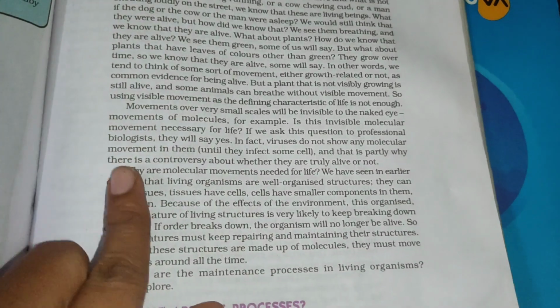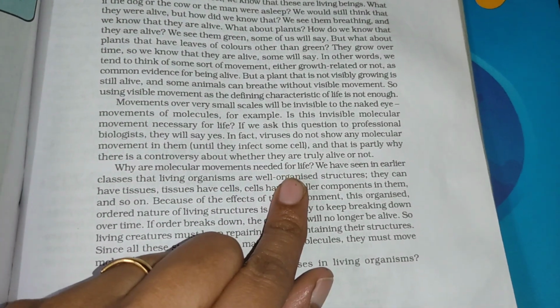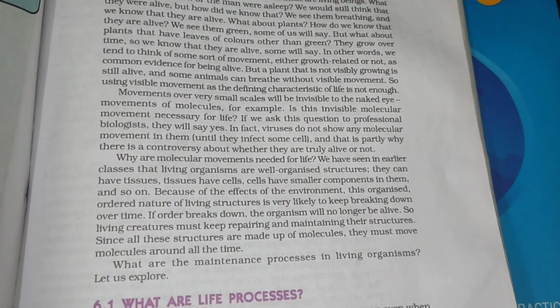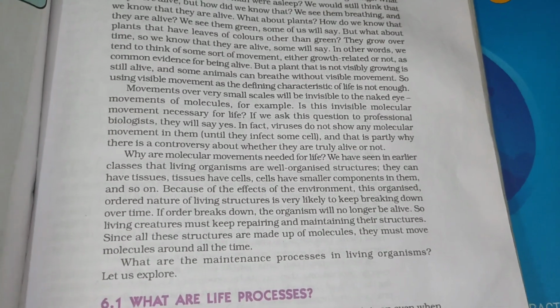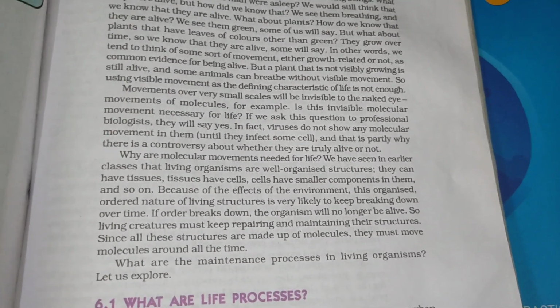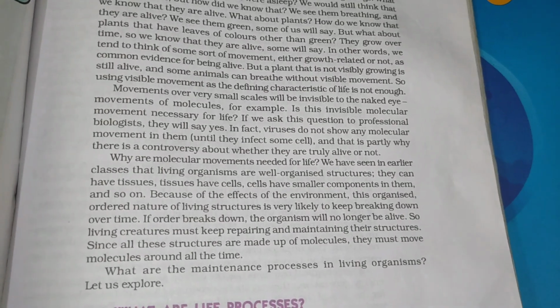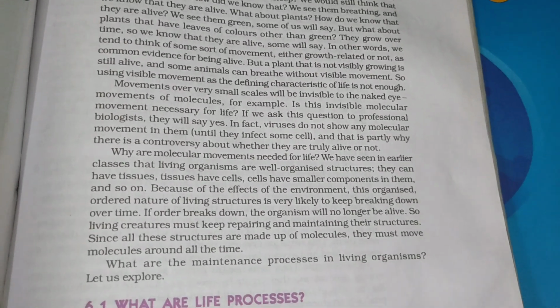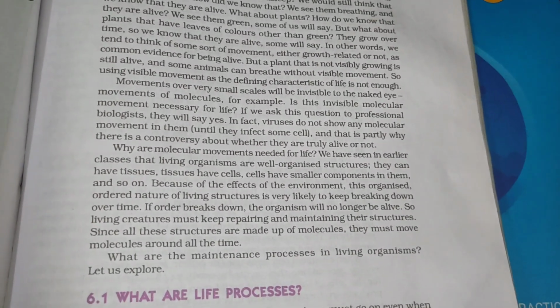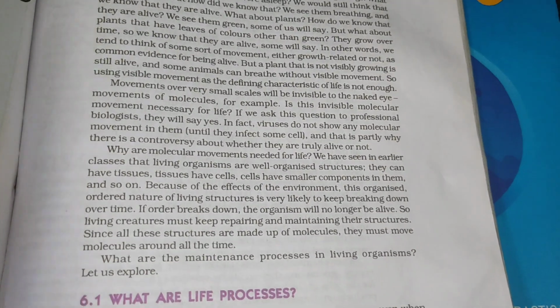So why are molecular movements needed for life? We already said that we have a well organized structure. We have cells. Cells combine to form tissues. Tissues combine to form organs and organ systems. All the organ systems work together to form an organism.